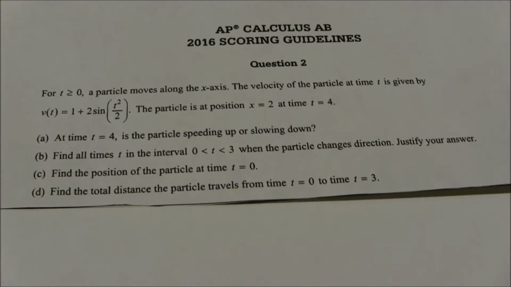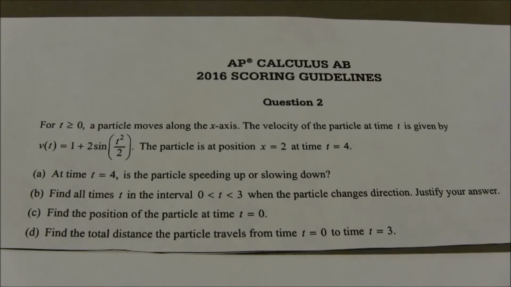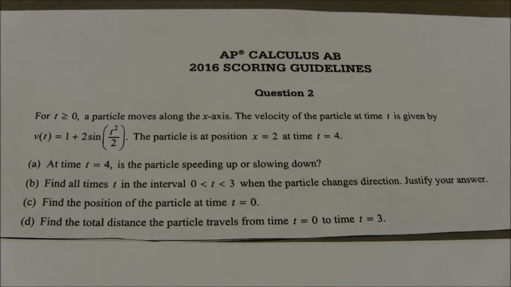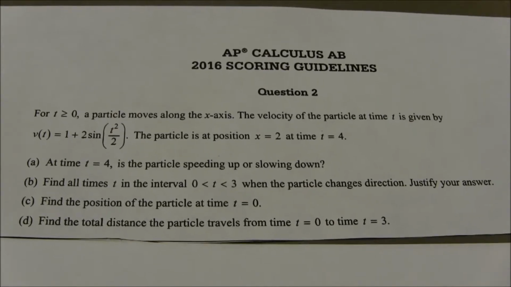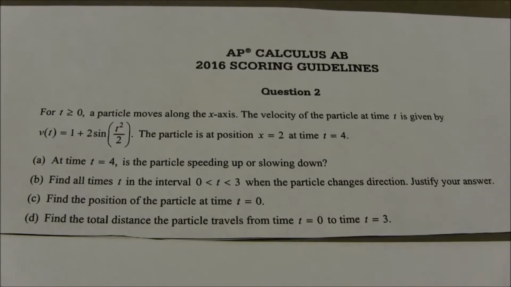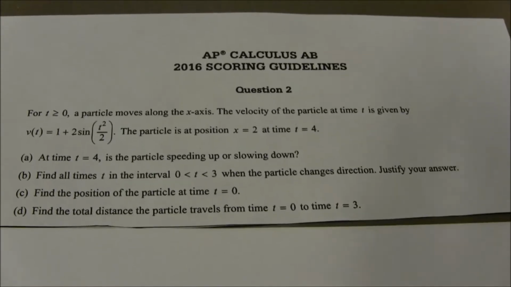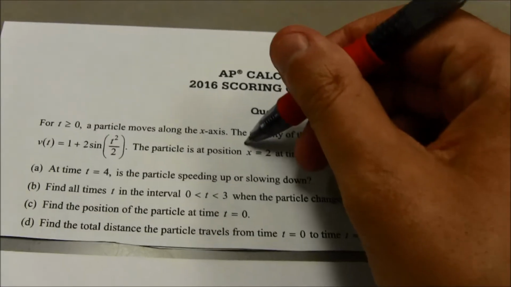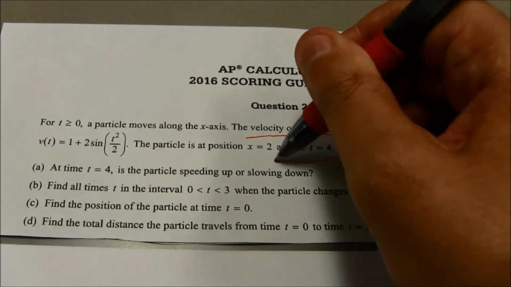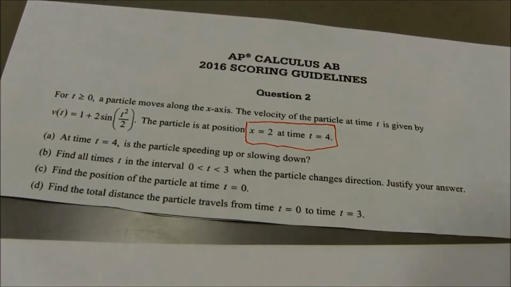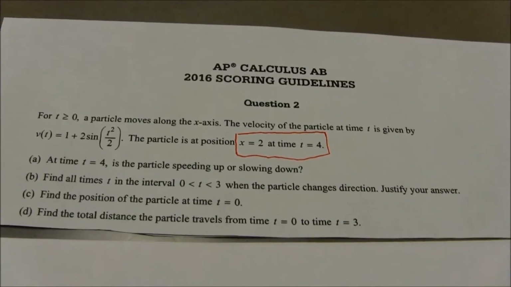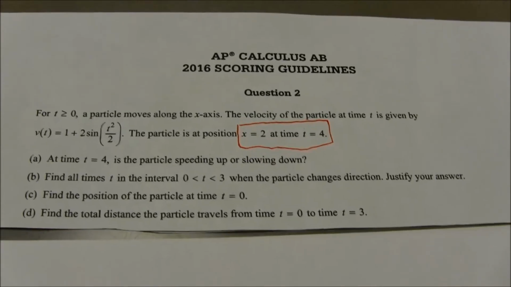This is the motion problem from the 2016 AP exam. You can see we've got a particle moving along the x-axis. The velocity is given by the function given. It's got a sine in it. Notice that they give you an initial position. And anytime you're given a velocity function and you're given an initial position, that probably suggests there's going to be an integral involved. So mark that. Don't lose that. Very easy to forget it.